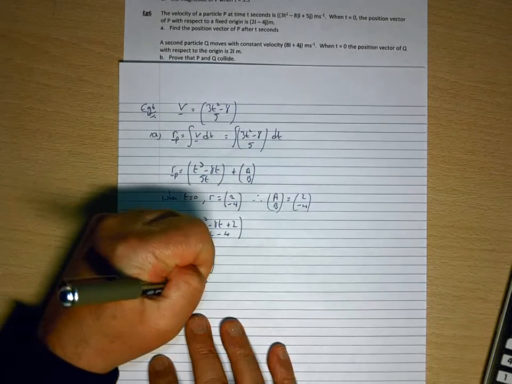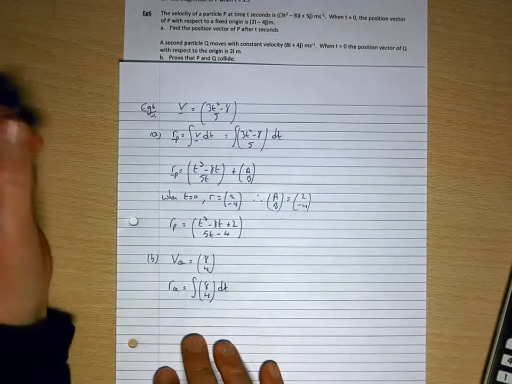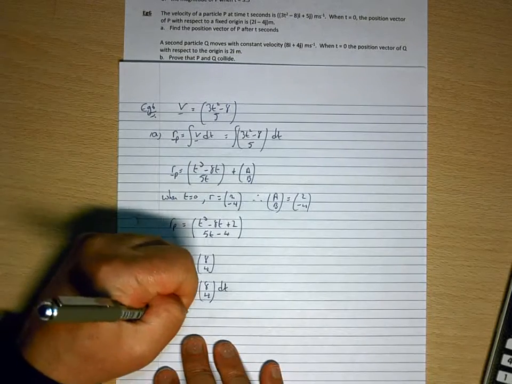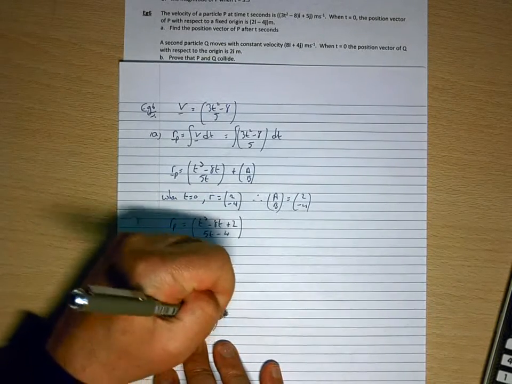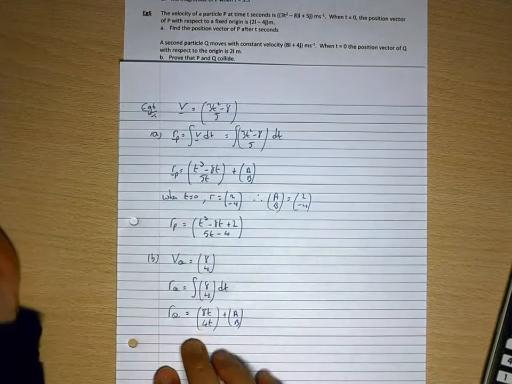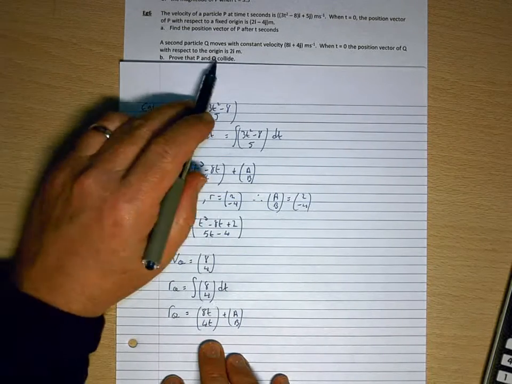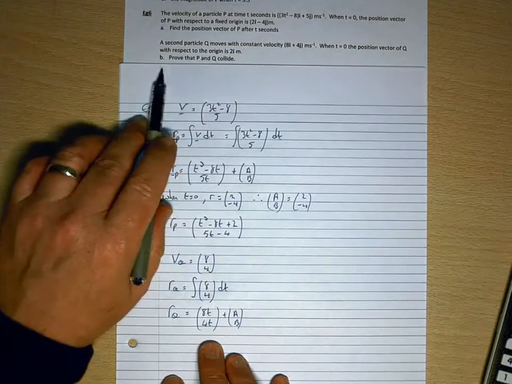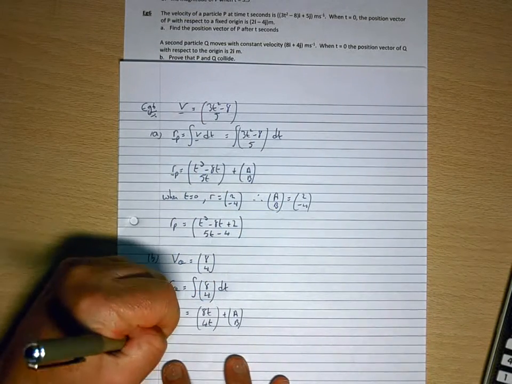So the position vector of q will be given by that. So 8t, 4t plus a constant. We know that when t equals 0, we have an initial condition for that.